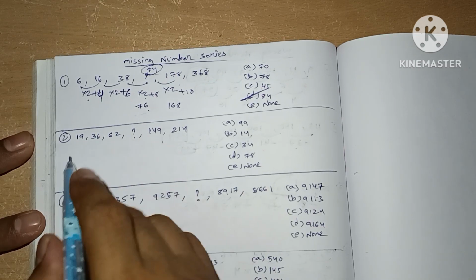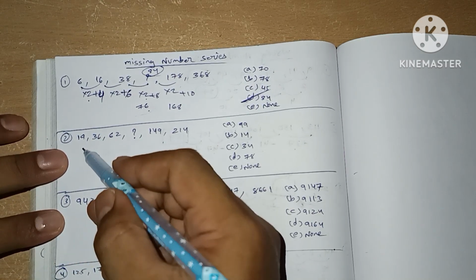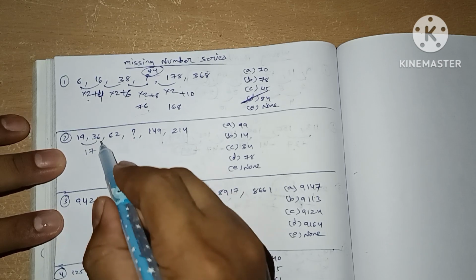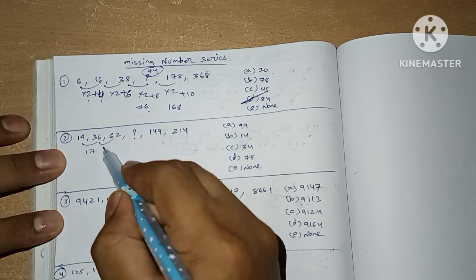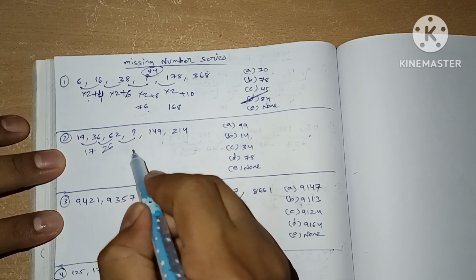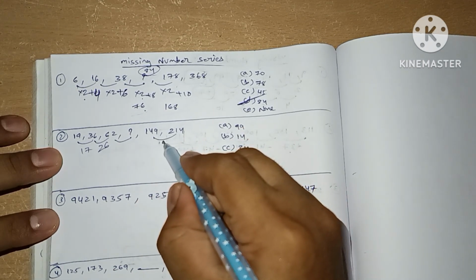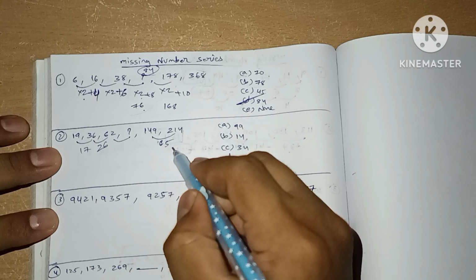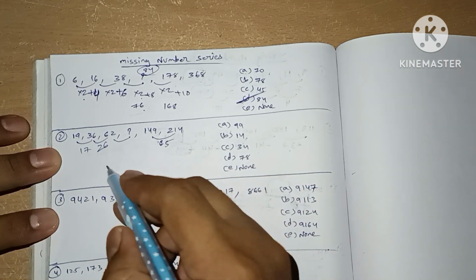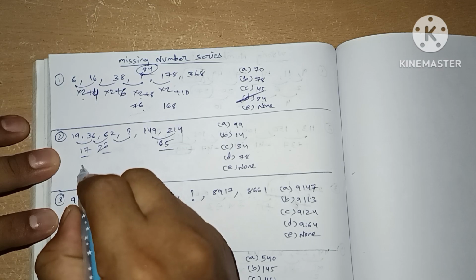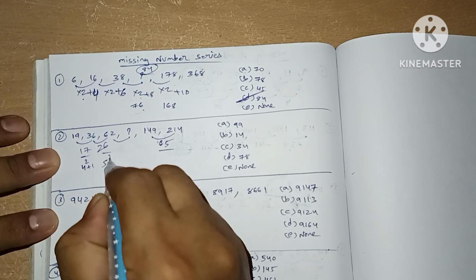Next, second question. Here it is clear that the difference between these two is 17. Here the difference is 26. Here the difference is 65. So these numbers are familiar to me as 4 square plus 1, 5 square plus 1.